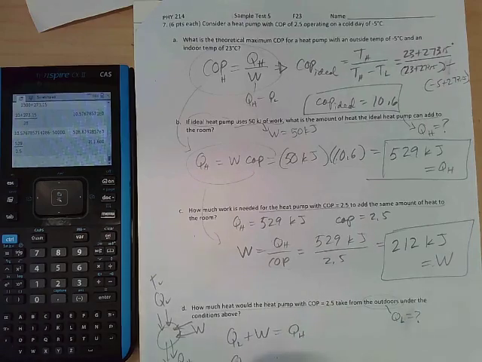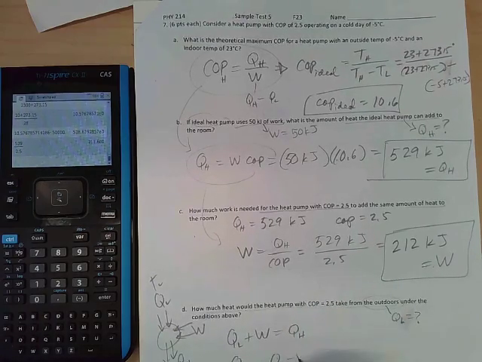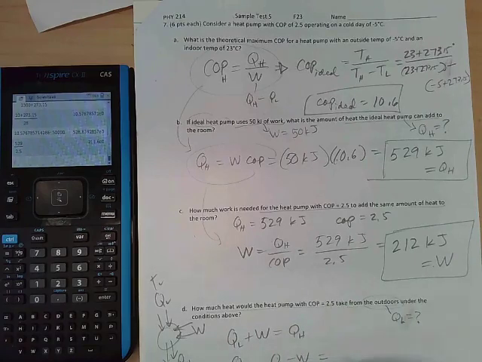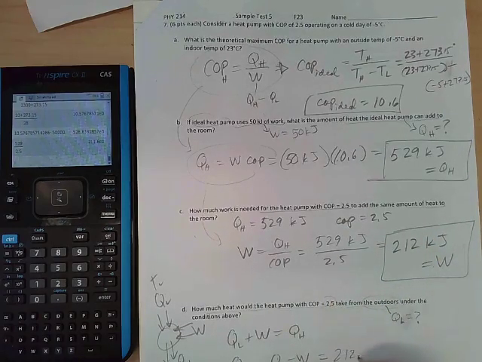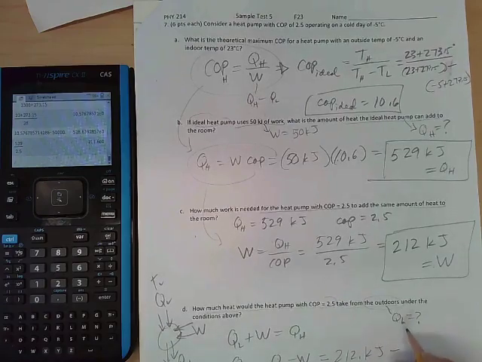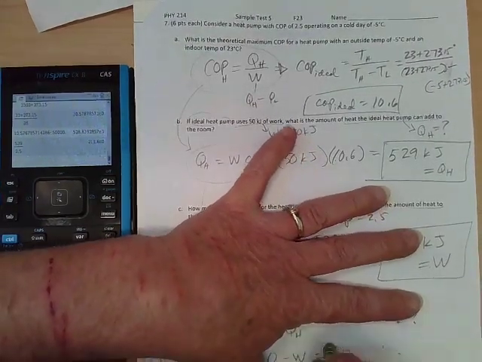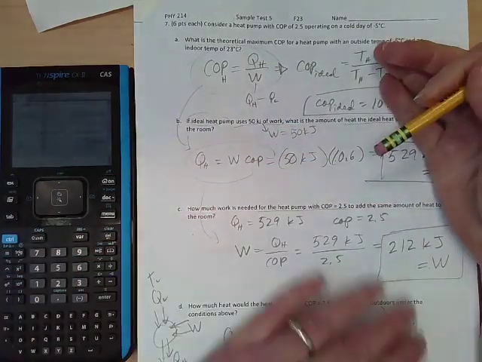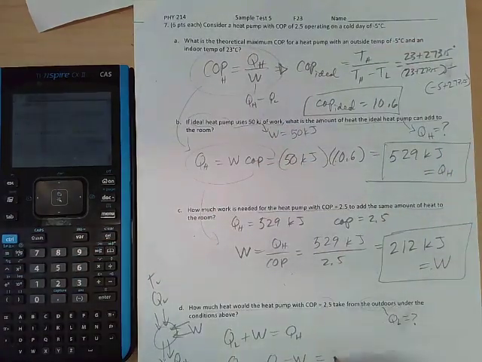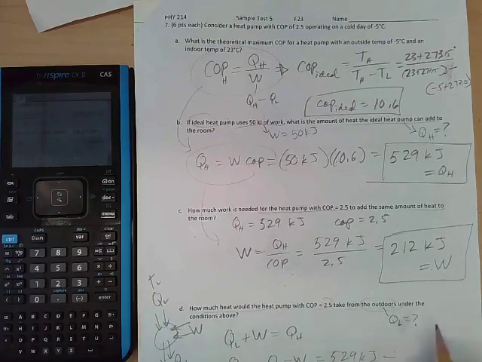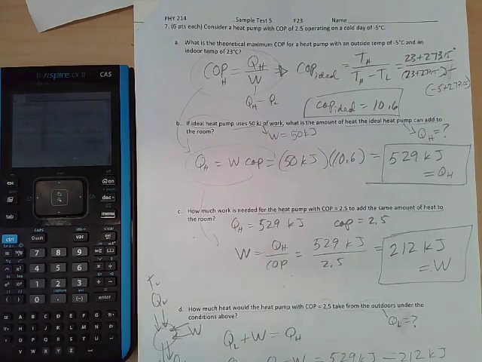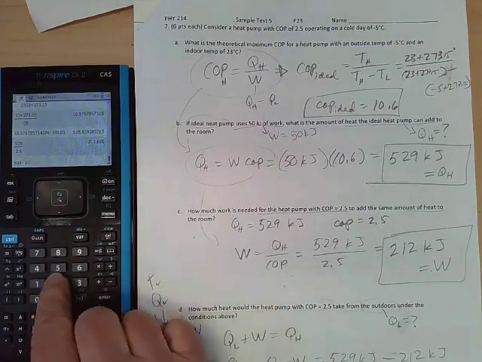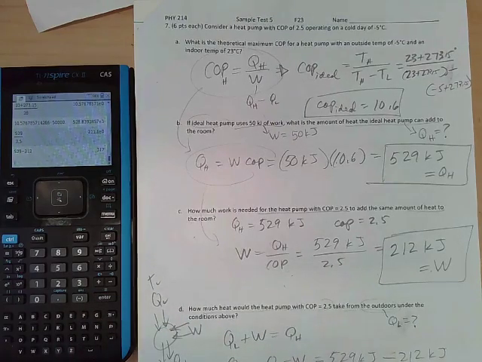So QL is QH minus W. QH is up here, 529 kilojoules, and the work is 212 kilojoules. And so QL is the difference, 529 minus 212, 317 kilojoules.